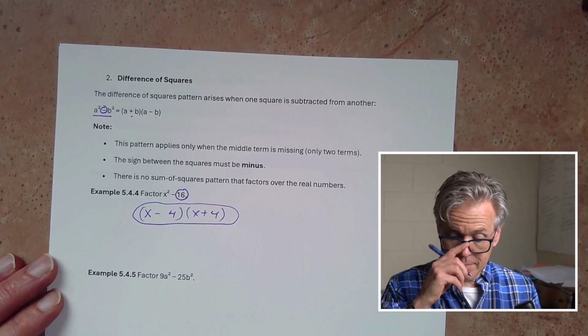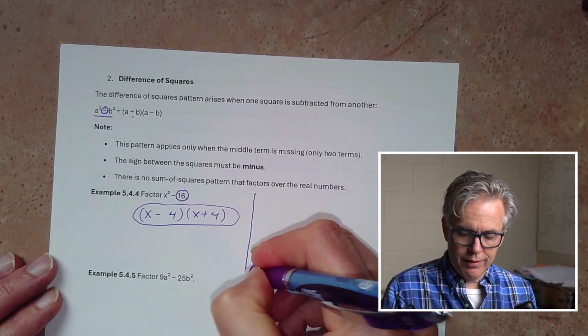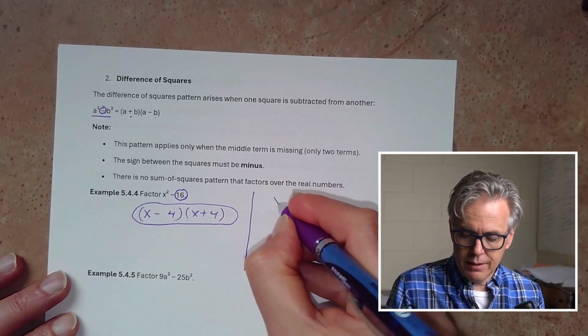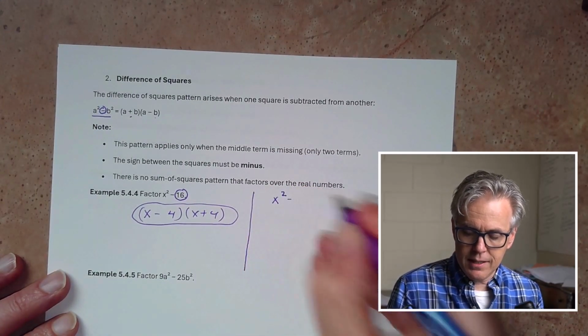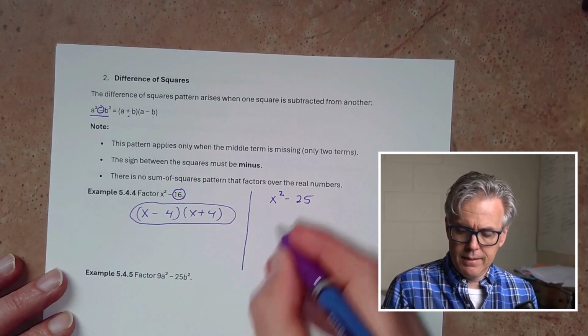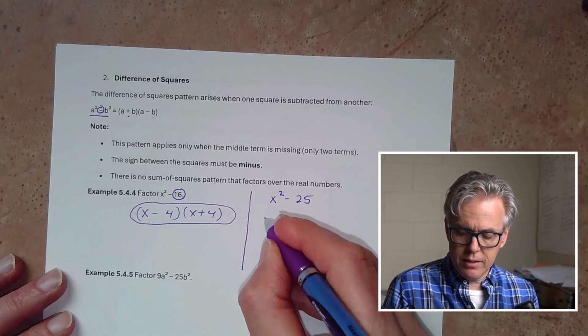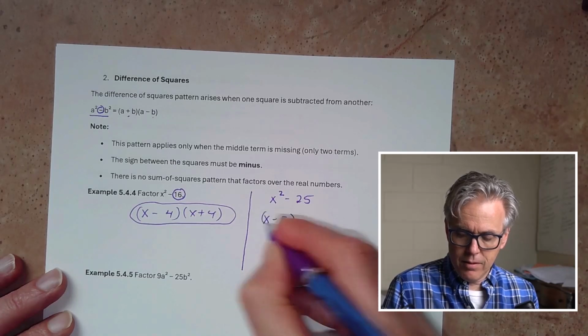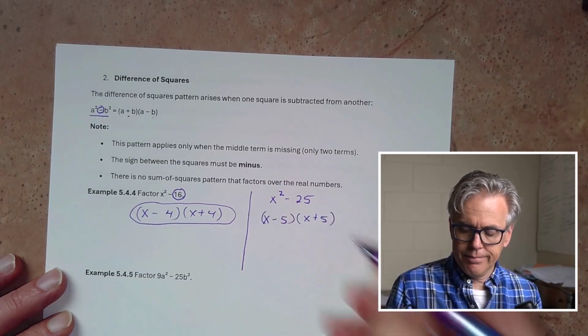Okay. Let me slide in another one here. You get a free example here, just to make sure we got that. How about x squared minus 25? What's that one going to be? Oh, yeah, we have perfect squares here. So we're going to have x minus 5, x plus 5.